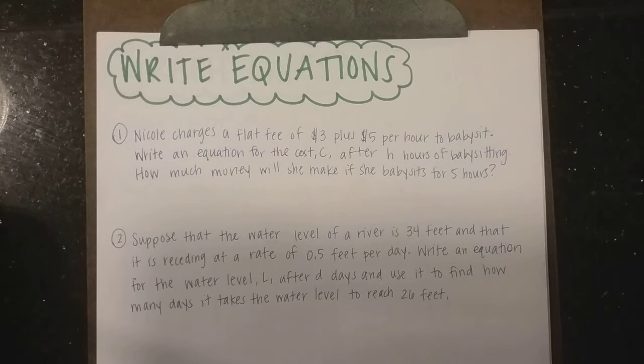Next video, we're going to work on writing equations. So that means it's going to give us words, right? We have to take all these words in a word problem and put them together to write an equation that's going to help us figure out something to do with that word problem.